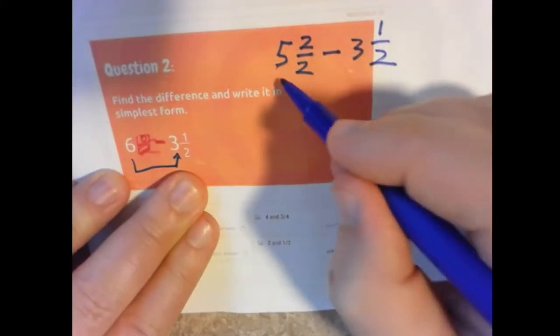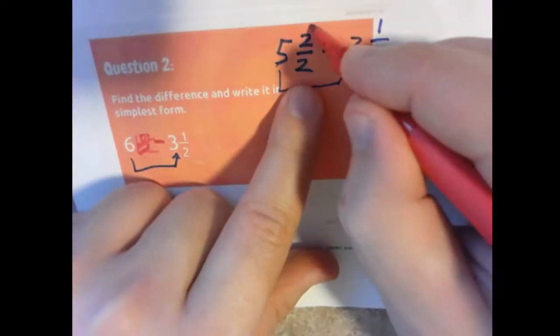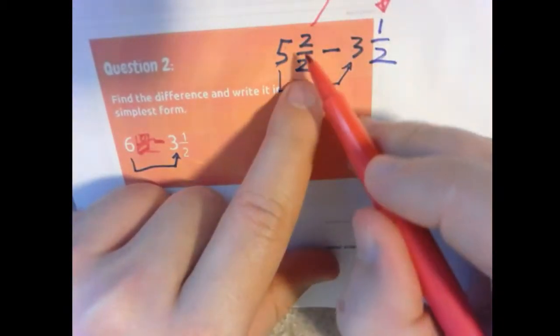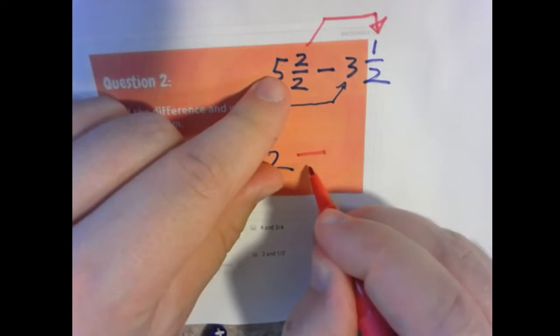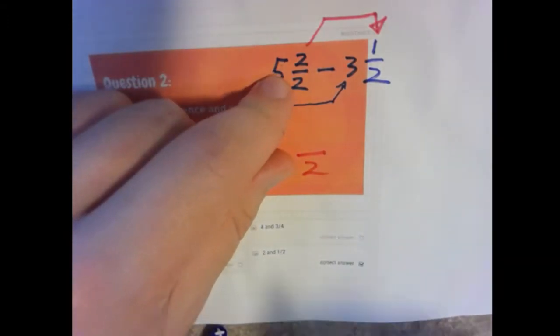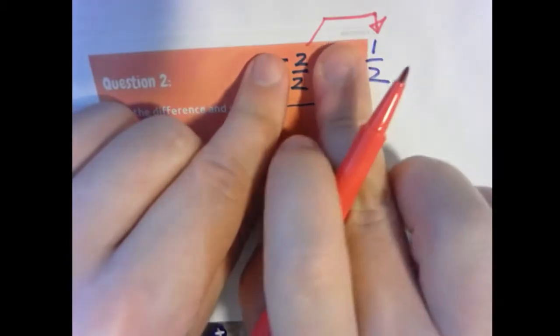So 5 take away 3 is 2. That wasn't too bad. Now we want to see if we can do the fraction side of this. So 2/2 take away 1/2. Remember, we check to ensure that the denominator, the bottom number, is the same. That's going to stay the same. The only thing that changes is the numerator. Remember, now forget about the 5 and the 3. We're just looking at subtracting the fraction. Okay, so 2/2 take away 1/2 leaves 1/2, right? 2 minus 1 leaves 1.